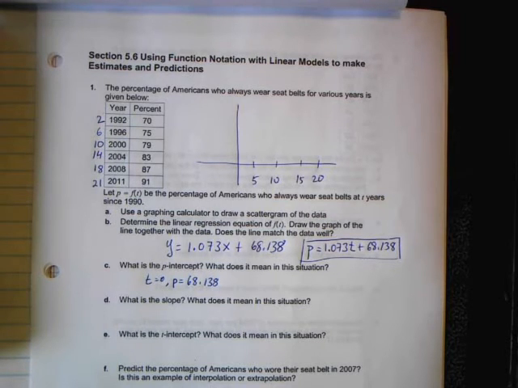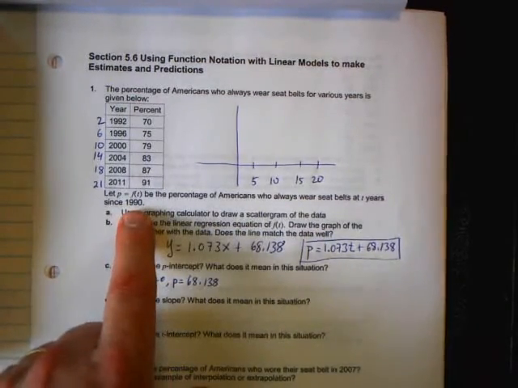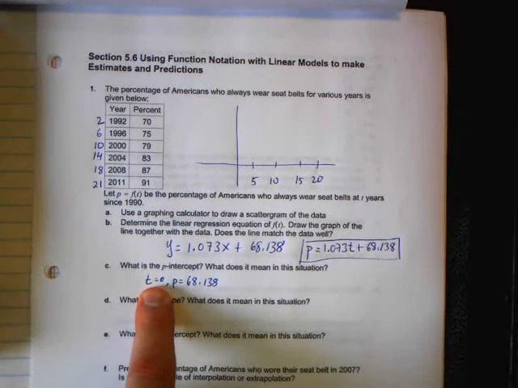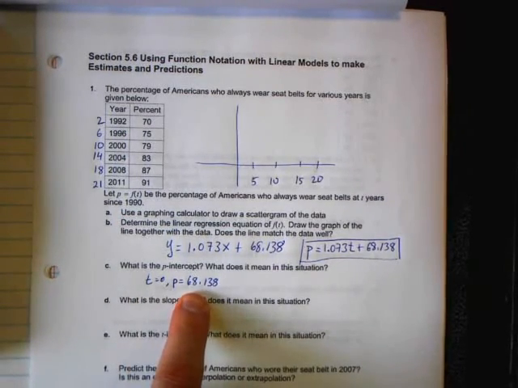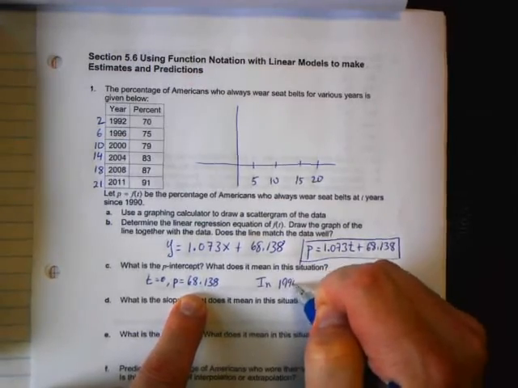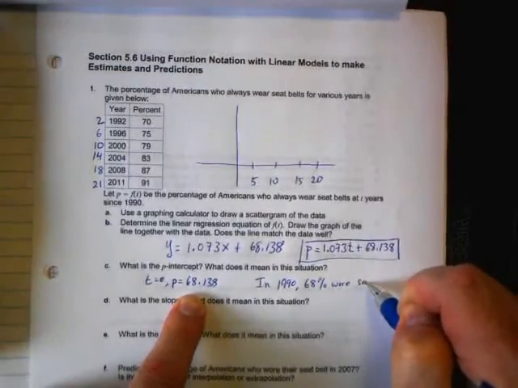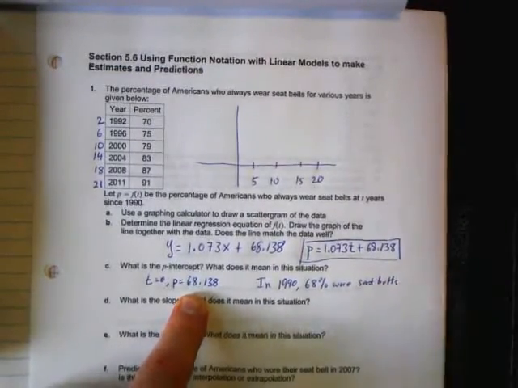Then it asks an important question. What does this mean in this situation? 1990. Perfect. That's exactly what it means. T equals 0 means the year 1990, because that's when we started, since 1990. So t equals 0 means in 1990, 68% of people wore seatbelts. That's what it means in this situation. In 1990, 68% wore seatbelts. Questions on that?